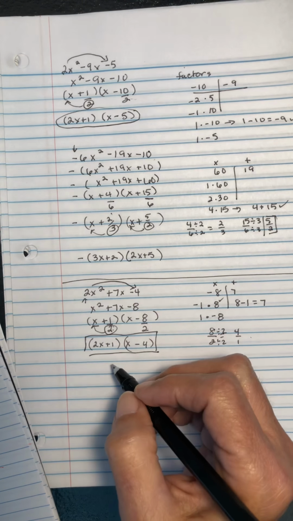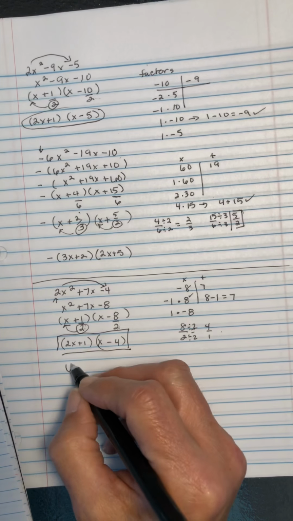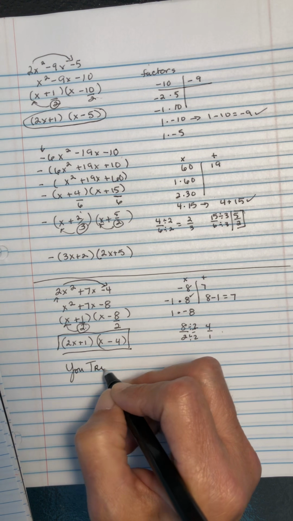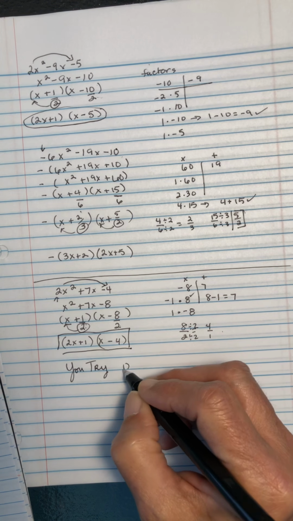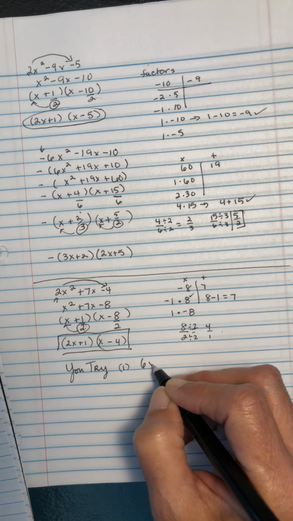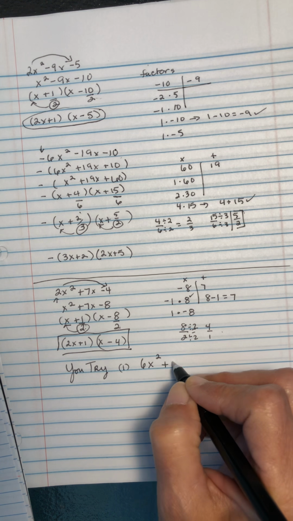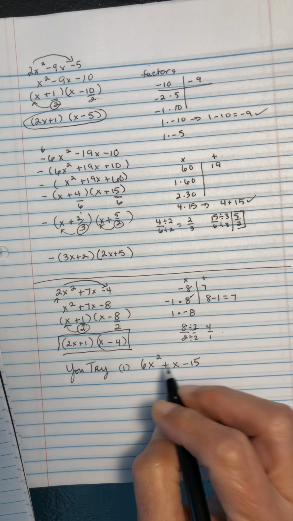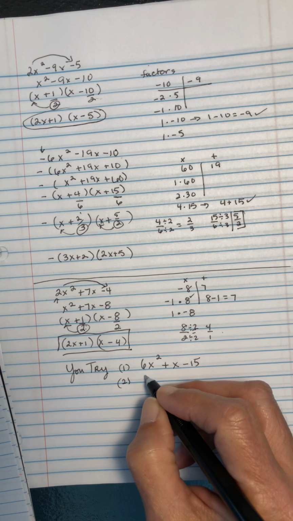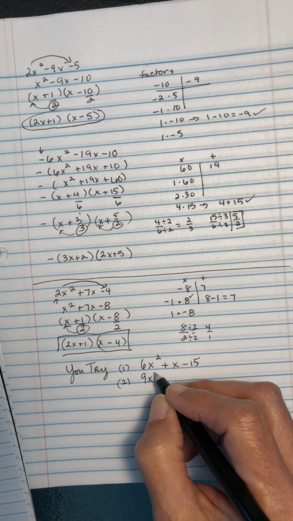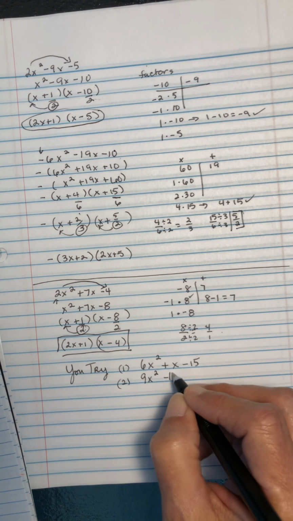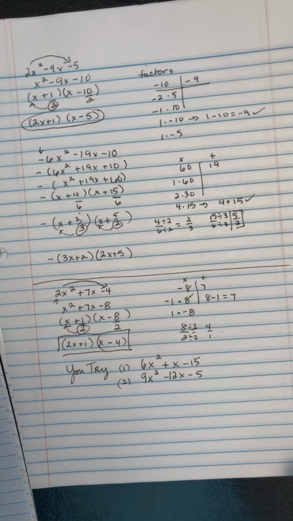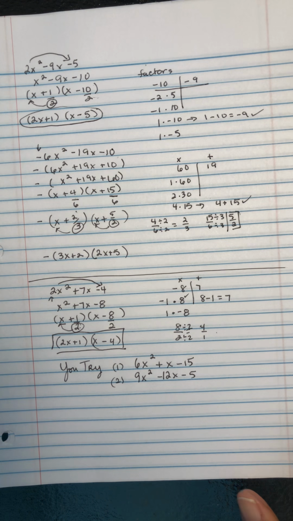So here you go. Here's your you try. This is where you can copy these questions, pause them, and do your work. Come back, unpause it, and check your work with mine. Are you pausing it? I hope so.